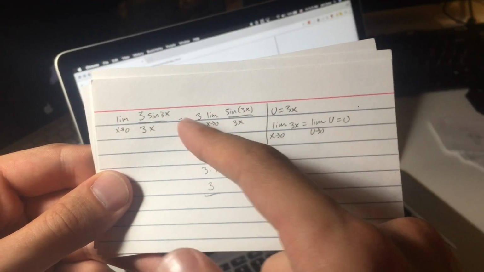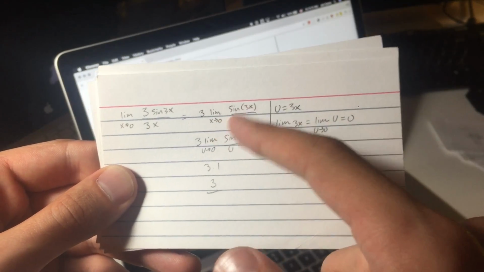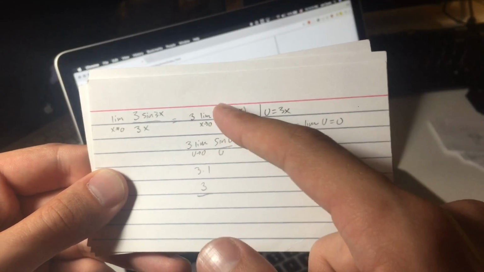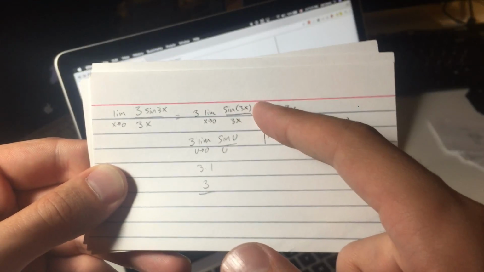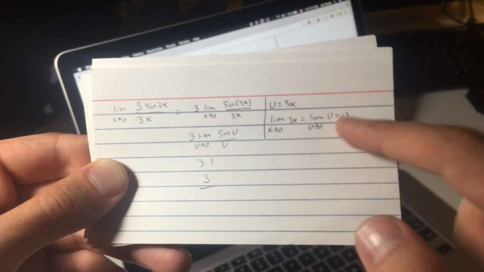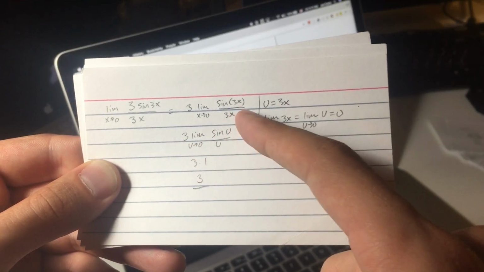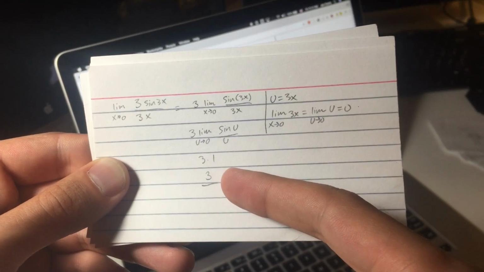We use a limit property, bring that 3 out front. And now you see we have something that looks very similar, right? As x approaches 0, sine of blip over blip. So we can make a substitution and basically end up at sine of u over u, and this is as u goes to 0, and that's just 1 again, so this turns out to be 3.